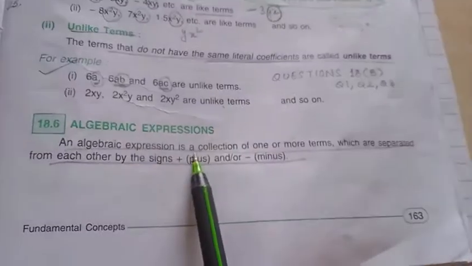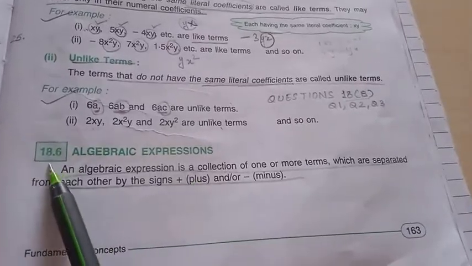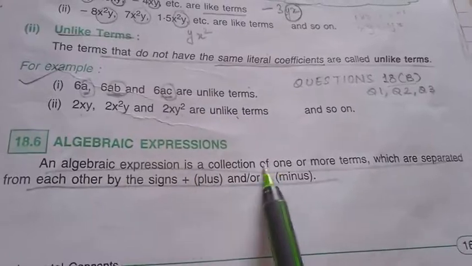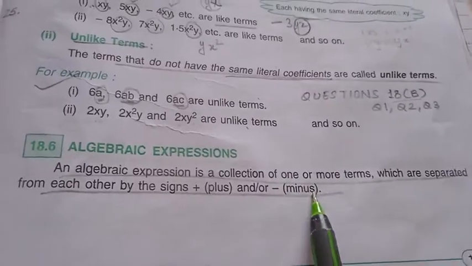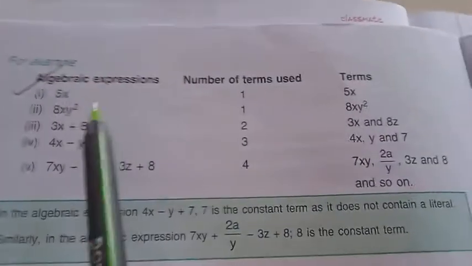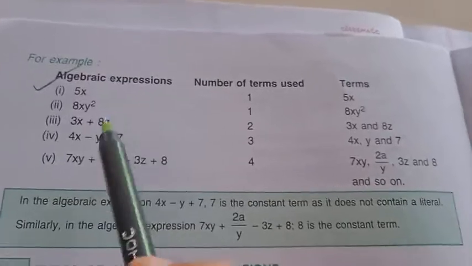Hi everyone, welcome to Maths video class 6th. We are on chapter 18 and now we'll see algebraic expression. An algebraic expression is a collection of one or more terms which are separated from each other by the plus or minus sign. So in an algebraic expression the terms are separated by plus or minus sign.